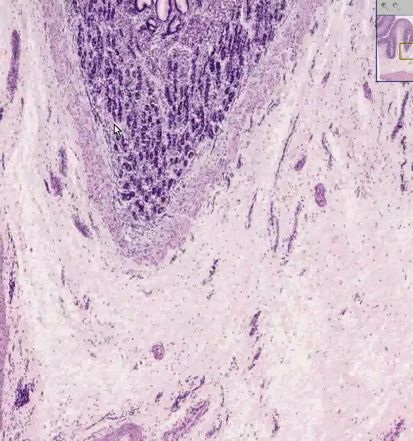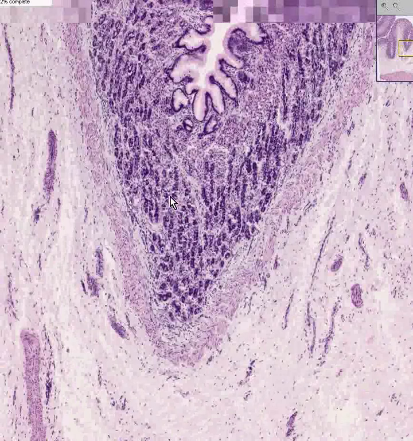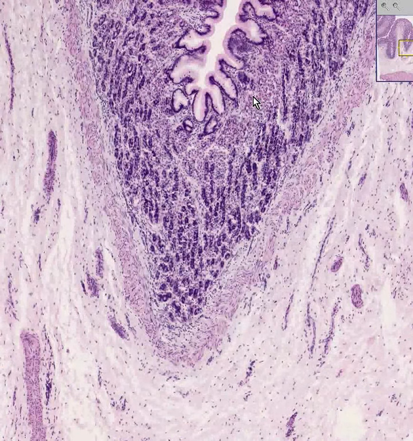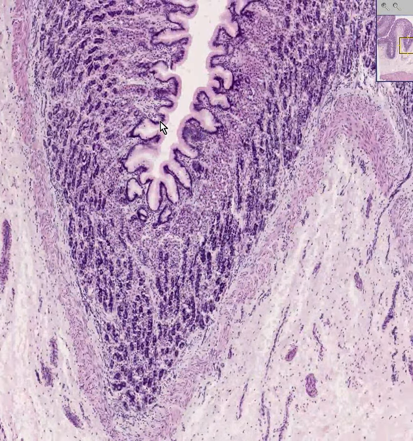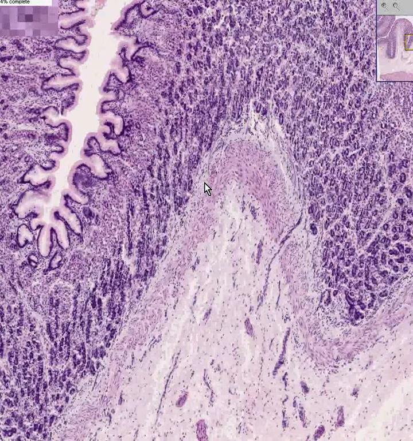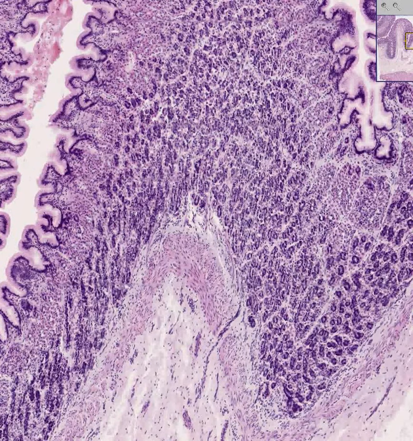Here's the mucosa. Here's the muscularis mucosa. Here are the more orange parietal cells. Here's the darker chief cells. And here is the surface mucous epithelium. And I know that this was shotgun properly. You couldn't possibly miss a thing on this. So let's move on, and I thank you very much.